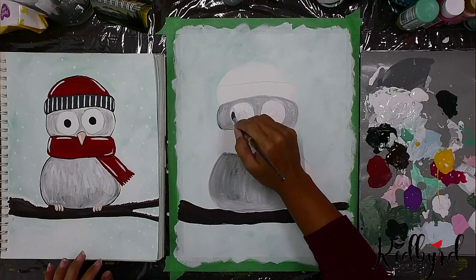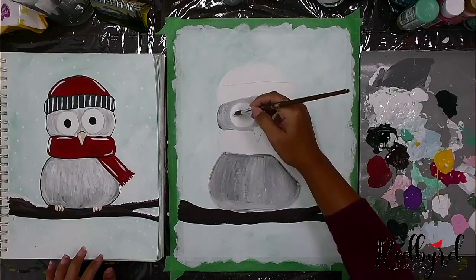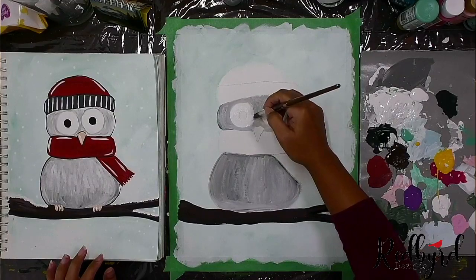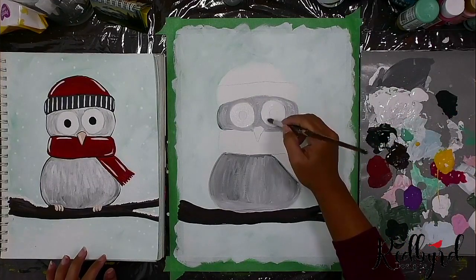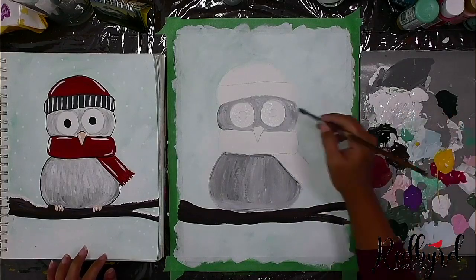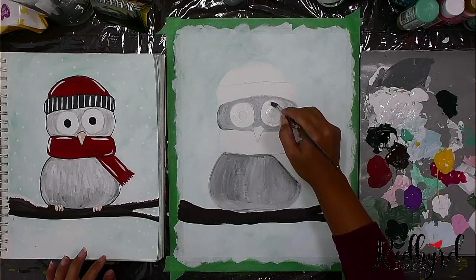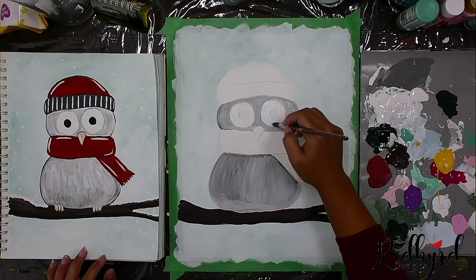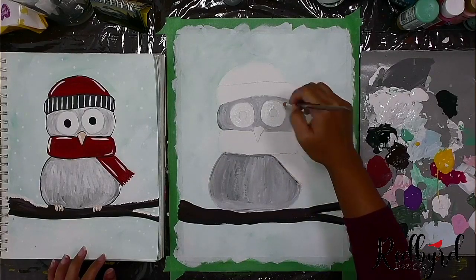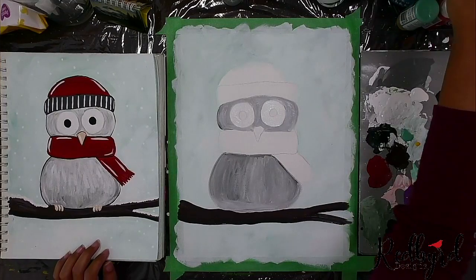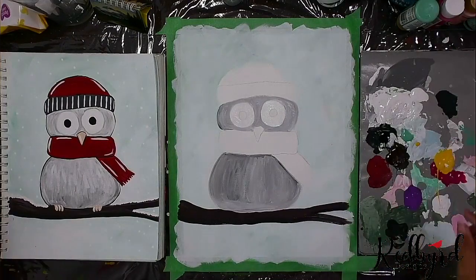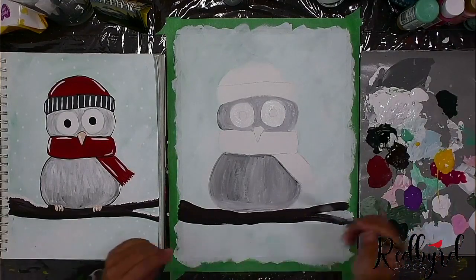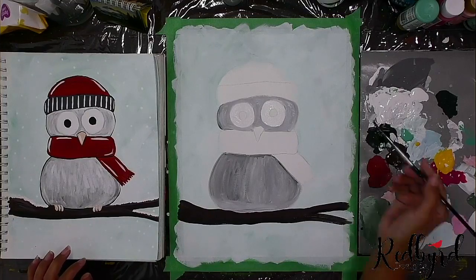And then we'll do the pupils black. Okay. For the pupils, I am going to switch to a smaller round.